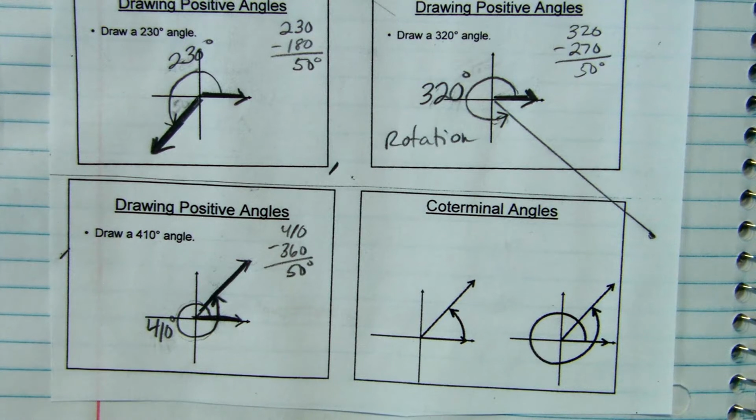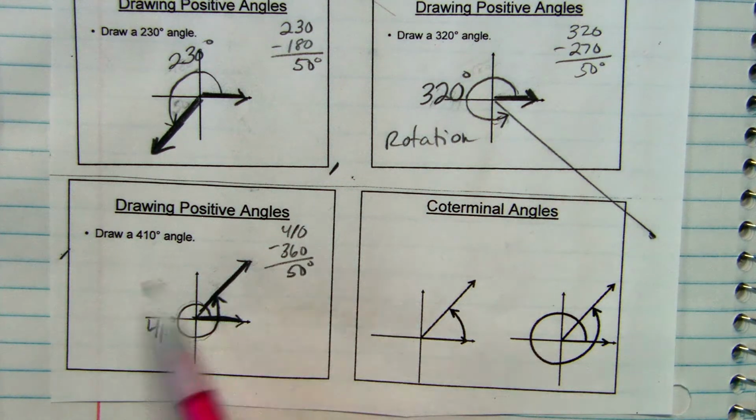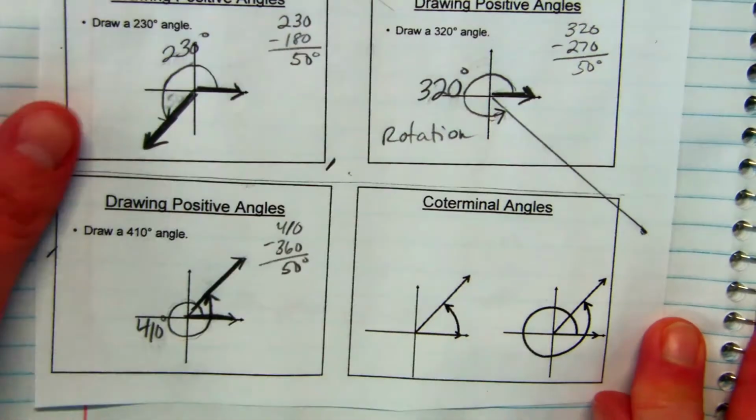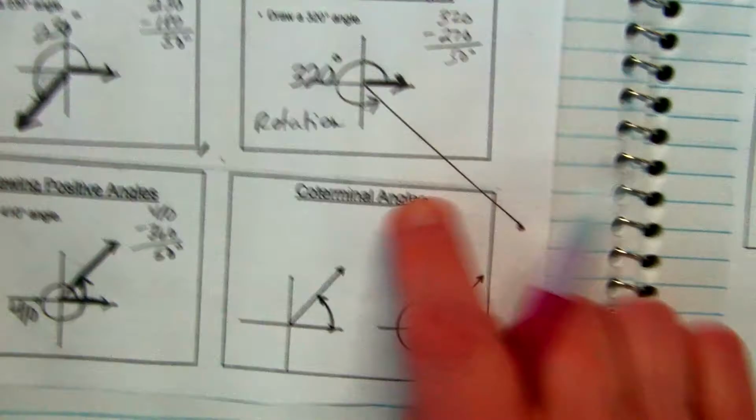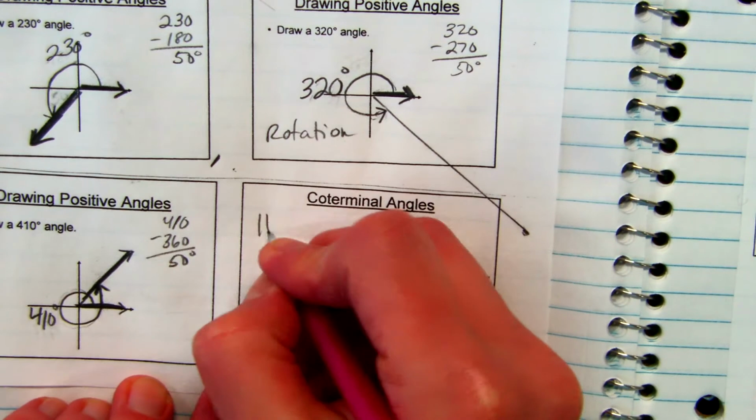You can keep going around and around as many times as you want. That's how angles get played into rotation things. In physics, you can have a lot of rotation problems, and you have to understand that the angles can keep going.